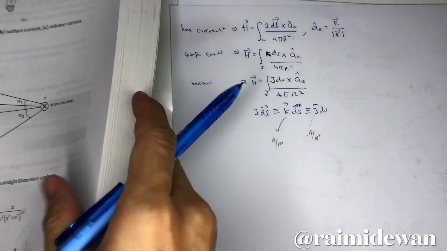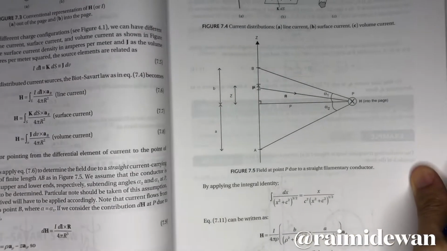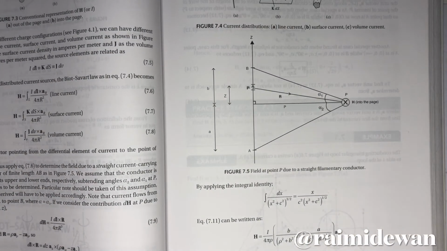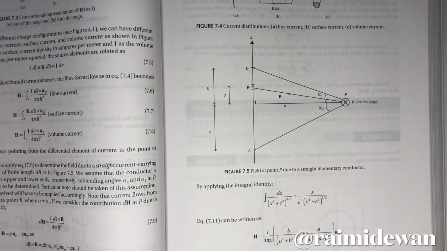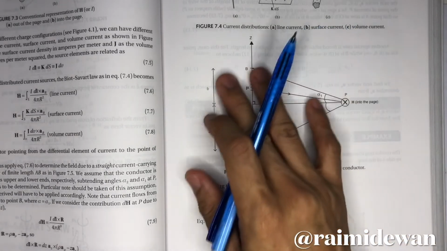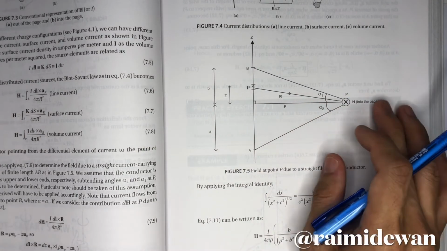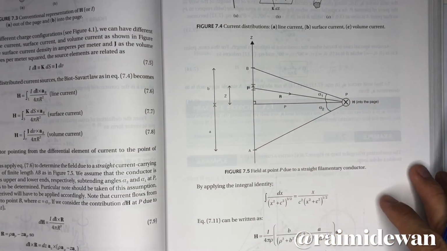In the electrostatic field, I asked you to watch the video because it explained the same thing about finite and infinite line charge. So in the magnetic field, we also have things like this, a bit similar.